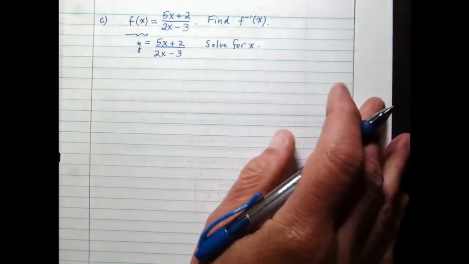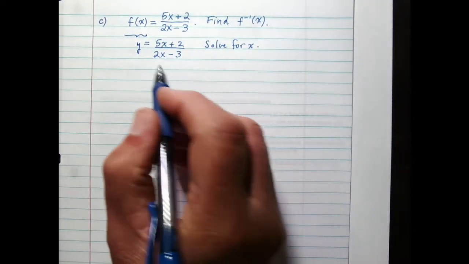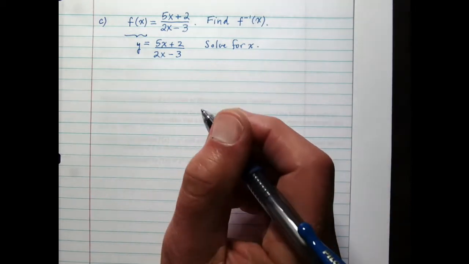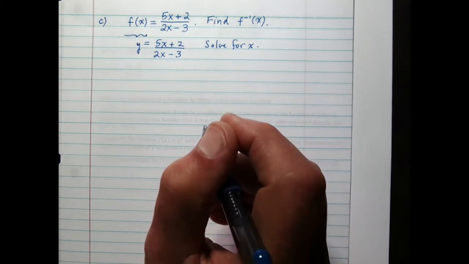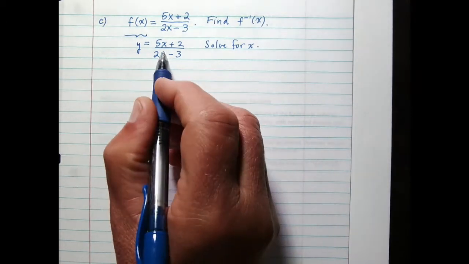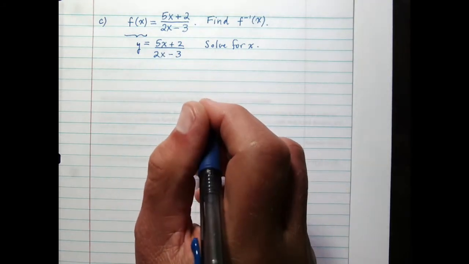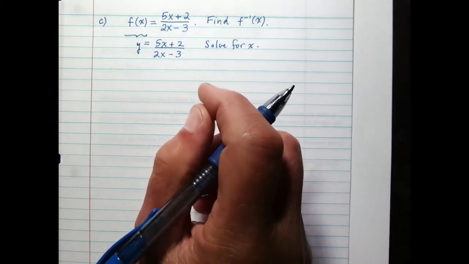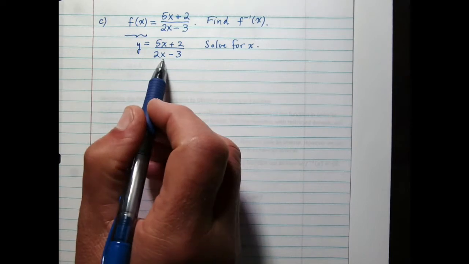Now this is a bit of a challenging algebra problem because we've got this messy fraction and we have x occurring in 2 different positions. I think we've seen at least one problem in this course so far where we had this issue, where we wanted to take an expression where the variable occurred twice and write it in a way where the variable occurred just once. That's what we're going to do here. So my feeling is, to solve for x, I want to clean up.